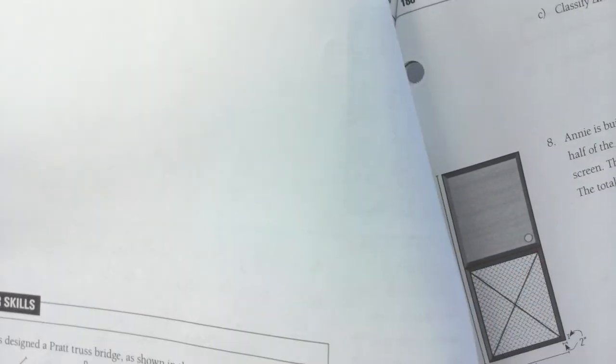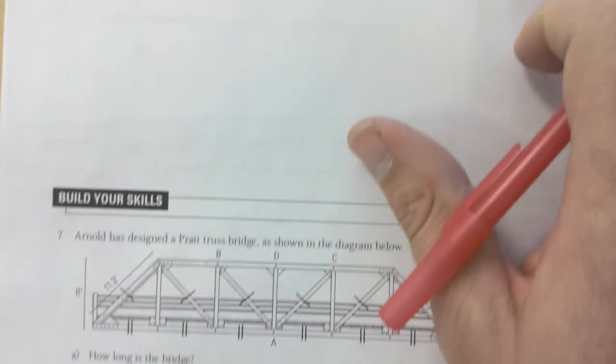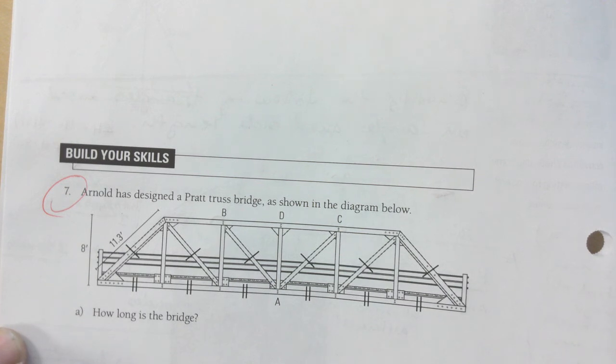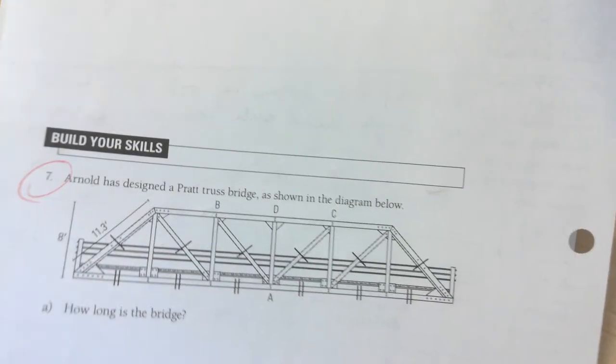This is the last one for now. Go to 185. And I want you to do question 7, which bleeds into the next page. There's a C on the other page, so make sure you get that, okay? So I'll write it down again here.